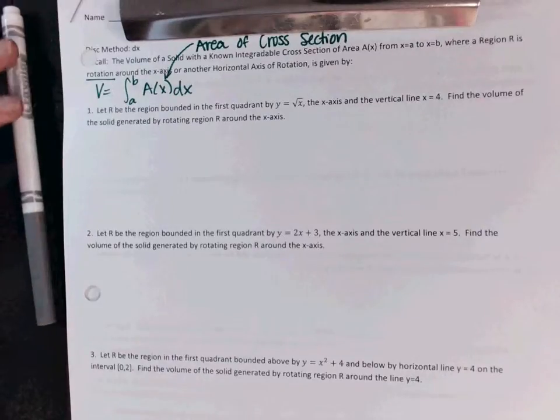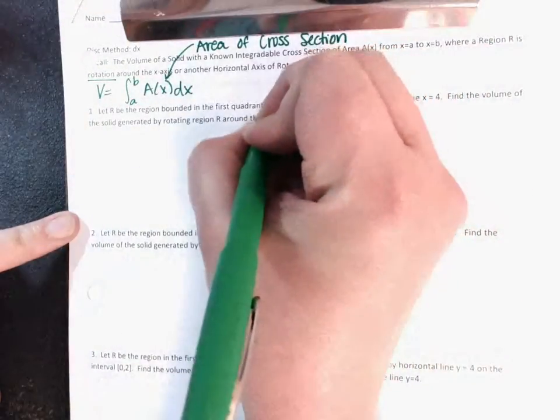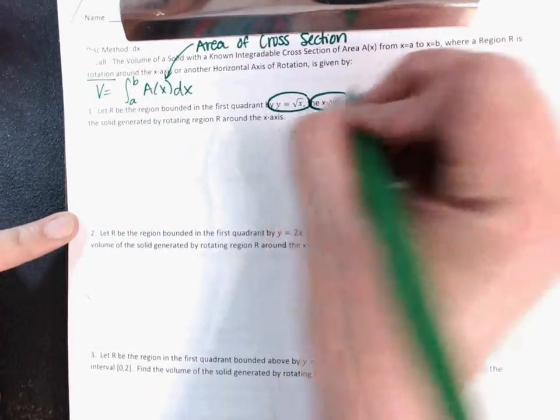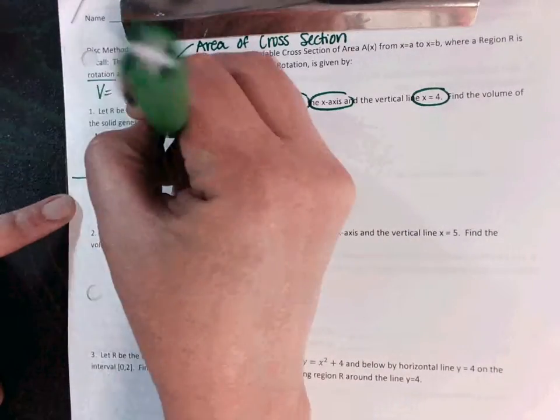So it says, let R be the region bounded in the first quadrant by square root x, x-axis, and x equals 4. So square root x is here.